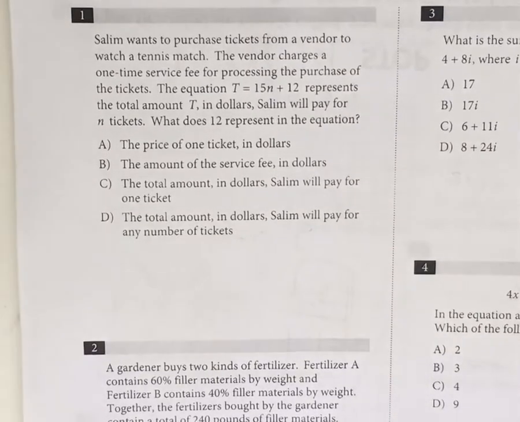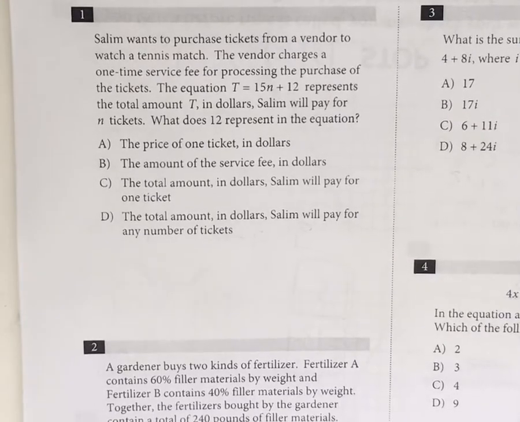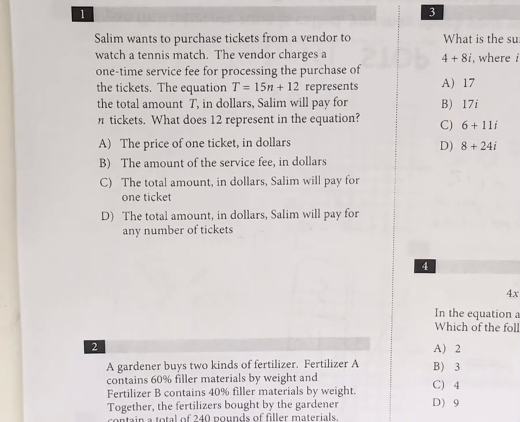Alright guys, so welcome back to practice test number 3. I think this is test number 7, right? If you guys go on the SAT link, it's going to be test number 7. And this is section 3. We're still doing section 3, no calculator.